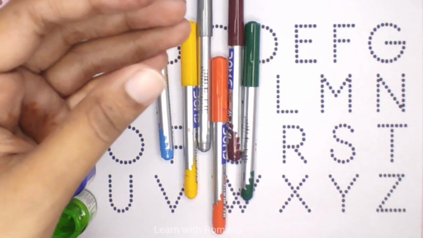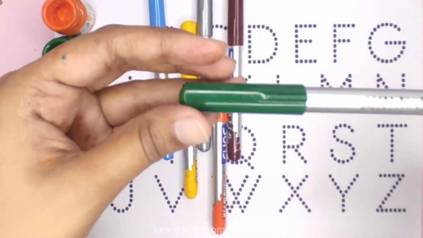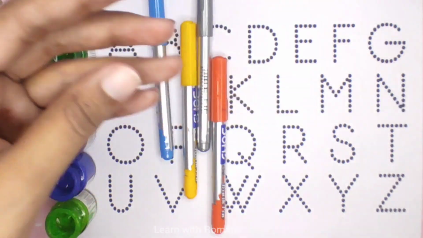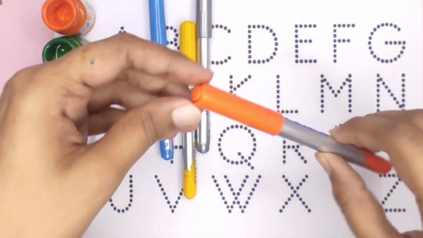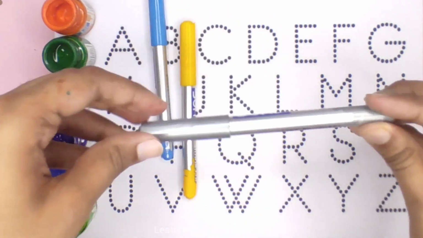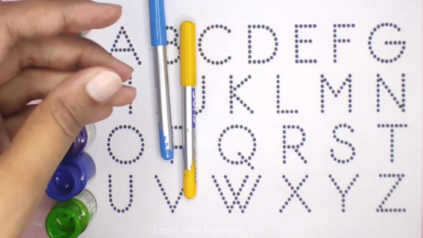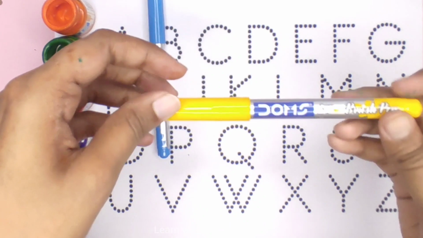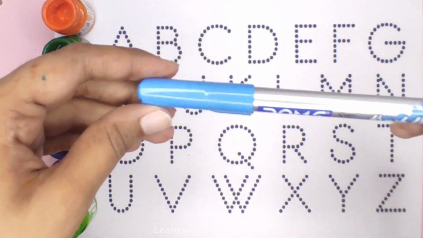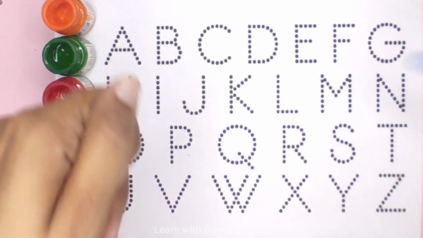Blue color. Green color. Brown color. This is orange color. This is our silver color. This is yellow color. This is sky blue color.